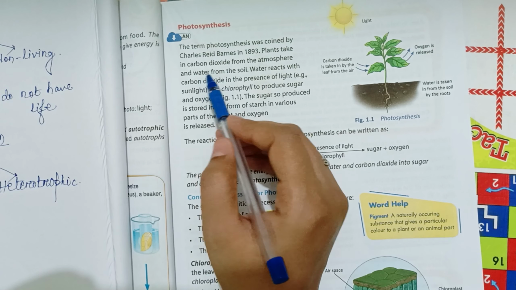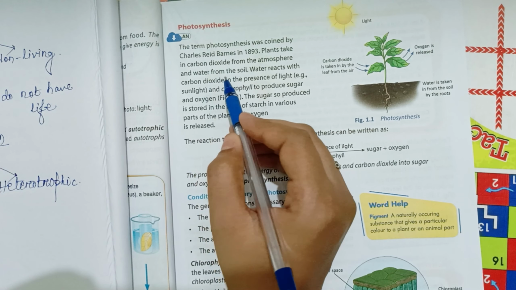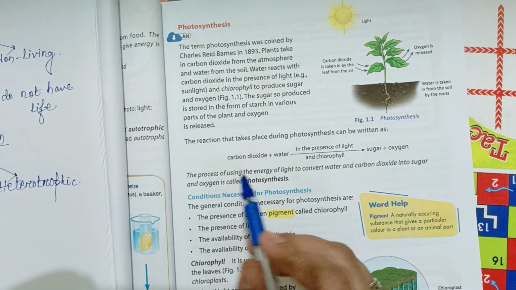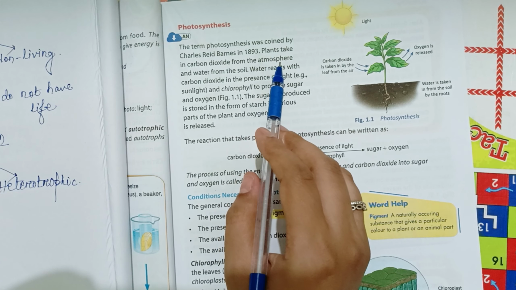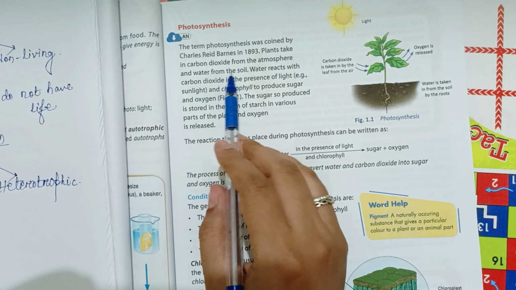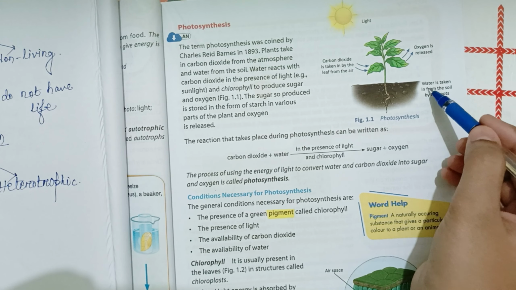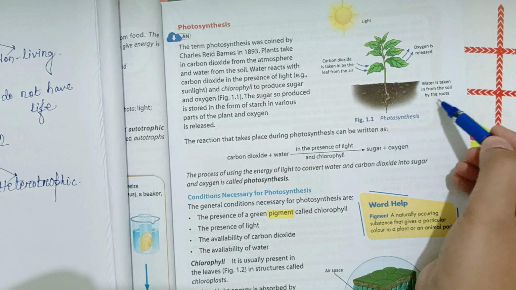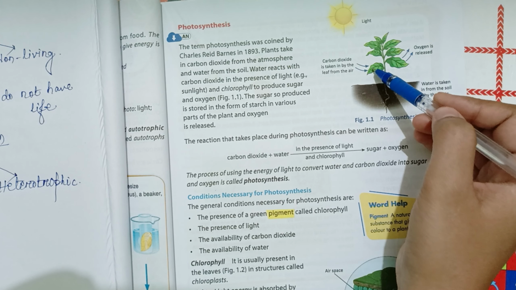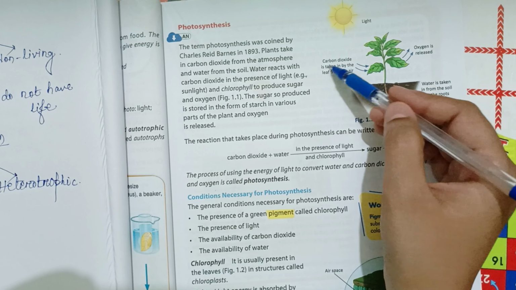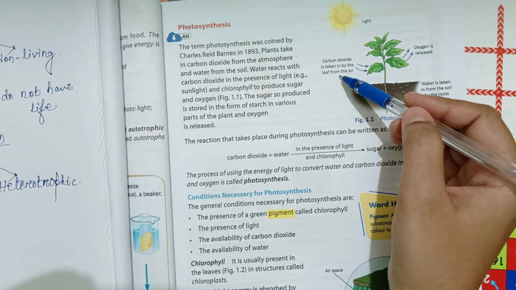Plants take in carbon dioxide from the atmosphere and water from the soil. You know that the plants have roots. So from the root, they will absorb the water. Water is taken in from the soil by the roots. And with the help of the leaves, they take carbon dioxide from the air. Water and carbon dioxide.